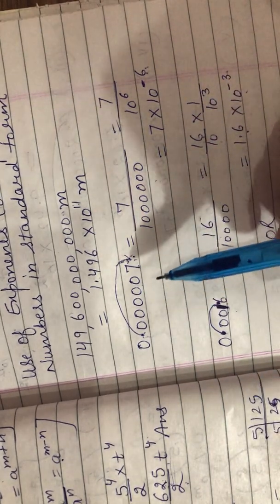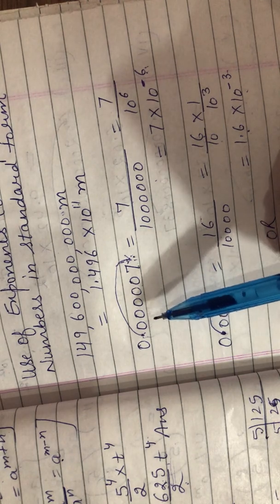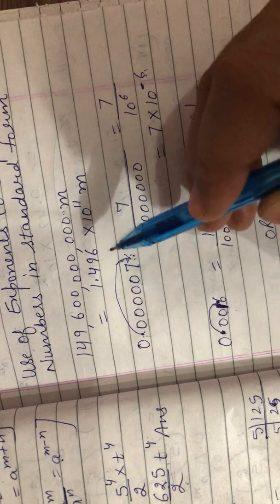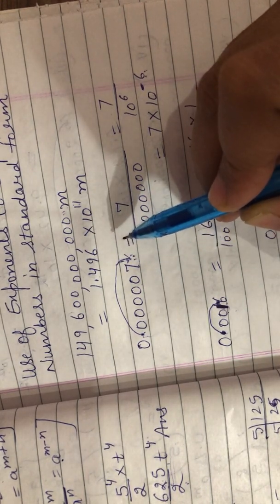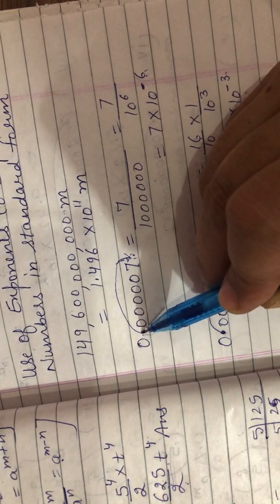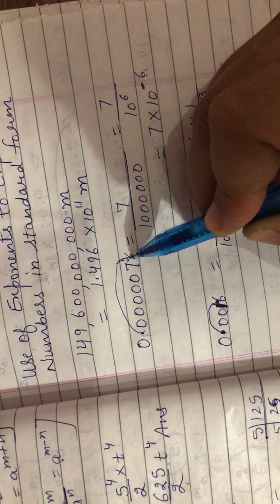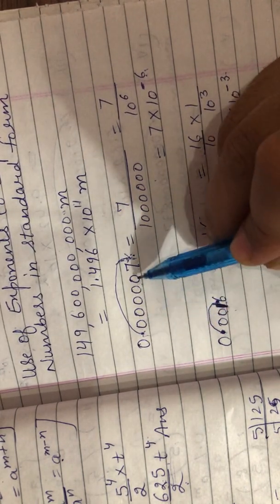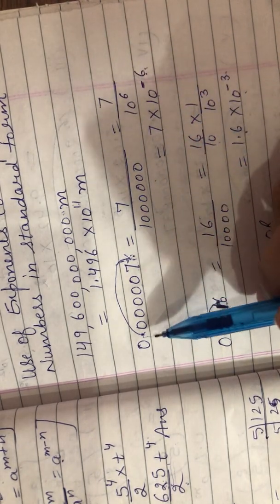Or simply, if you have to solve this sum in a short way, here is the decimal. As you can see, after 7 there is no digit, so this decimal will have to shift after 7. Between this decimal and this decimal we have 6 digits. So in very small numbers we always use a negative exponent. It becomes 10 raised to power minus 6.